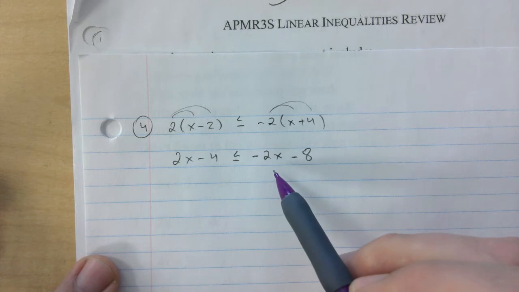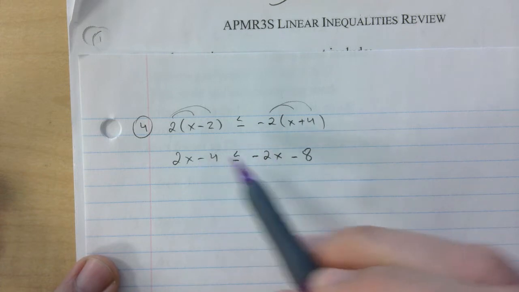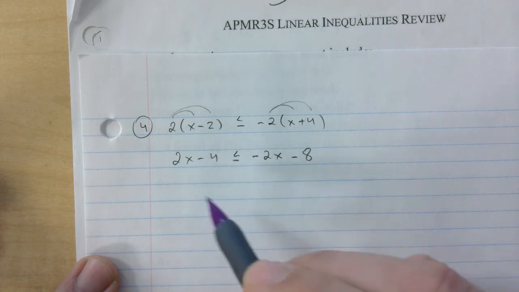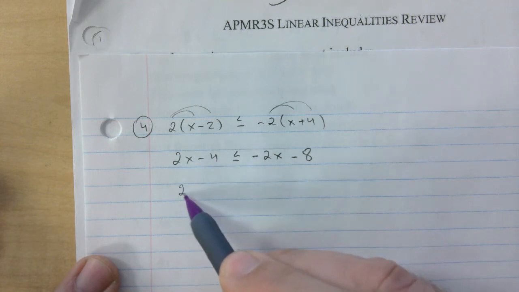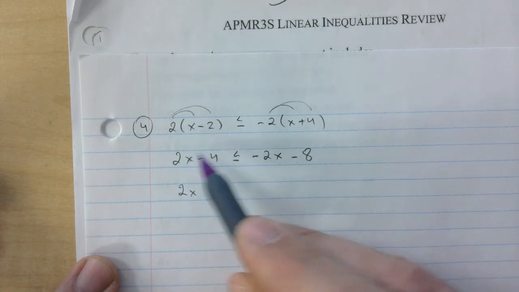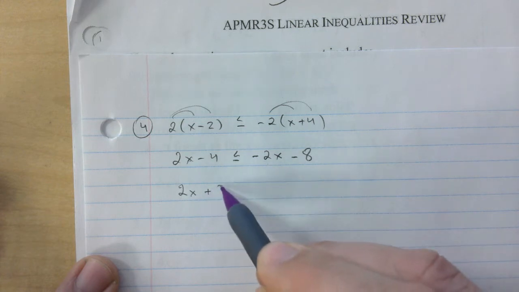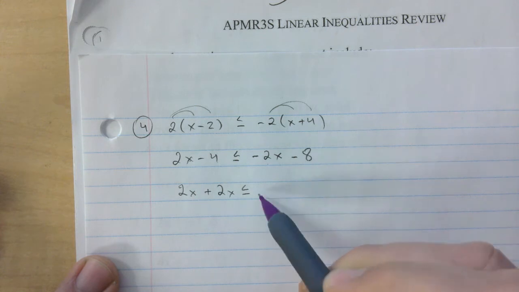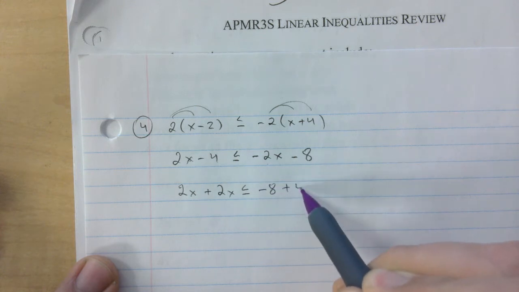Next step is bring all of your variables over to one side. I'm going to choose to bring everything to the left. So you've got this 2x here. The negative 2x comes over adding. And the negative 4 comes over to this side adding as well.